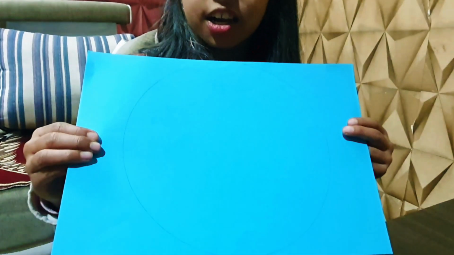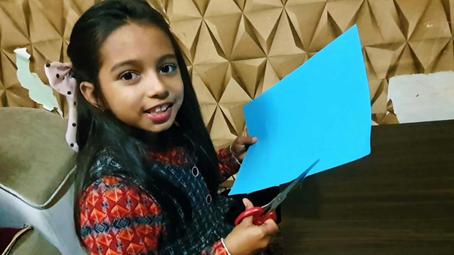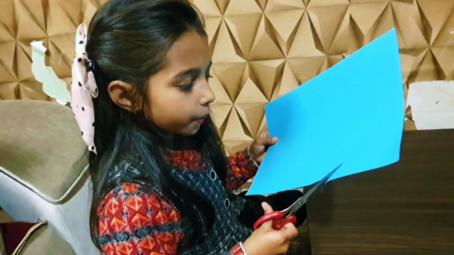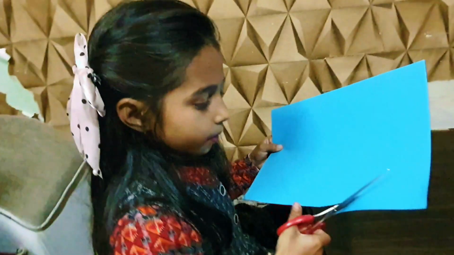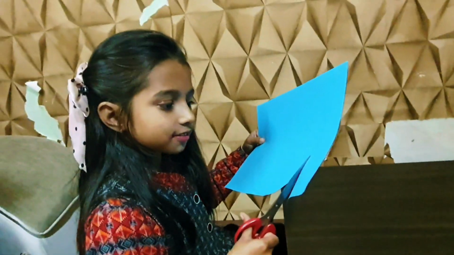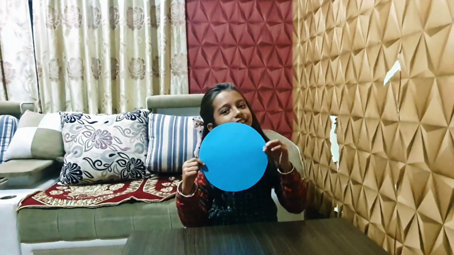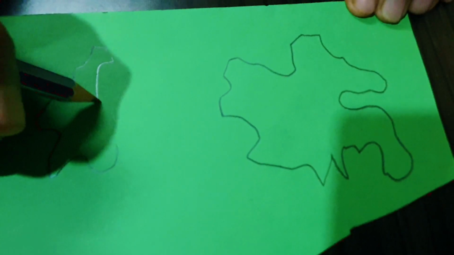I make this circle with the help of plate. Now we have to cut this with the scissor. This is my circle. Now we need green paper. We need this green paper to make the land.